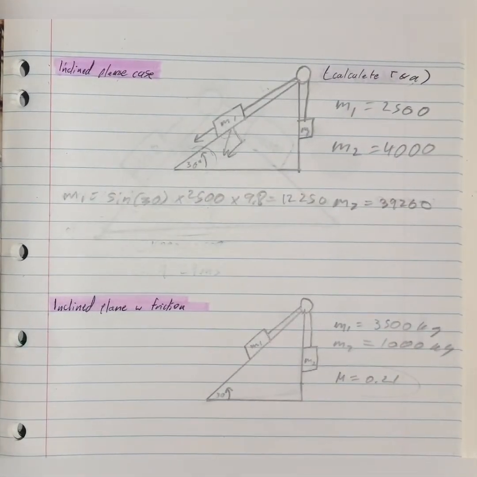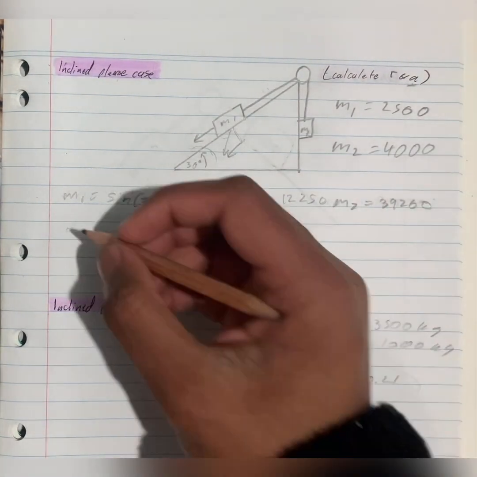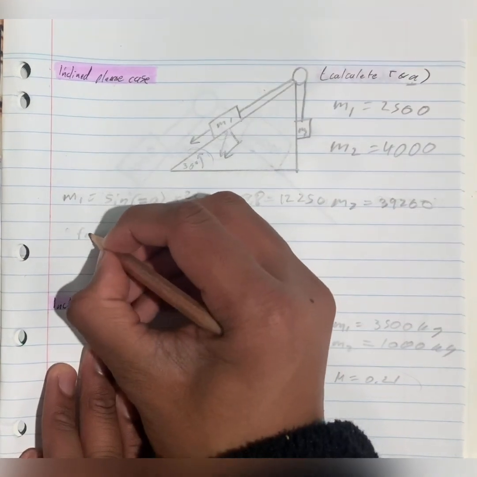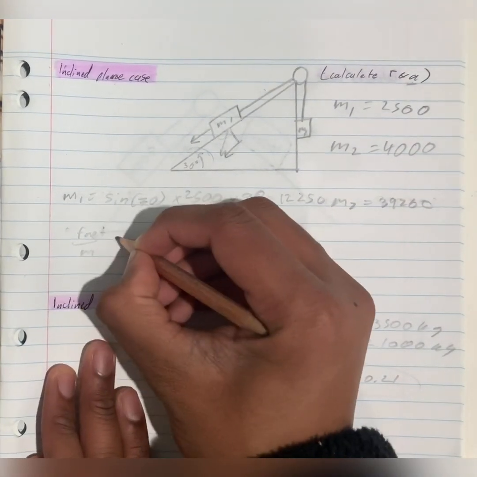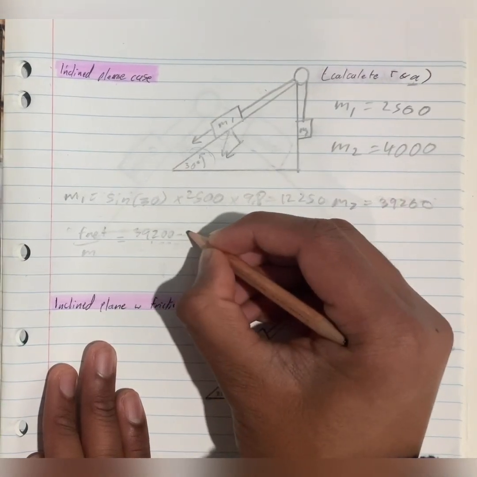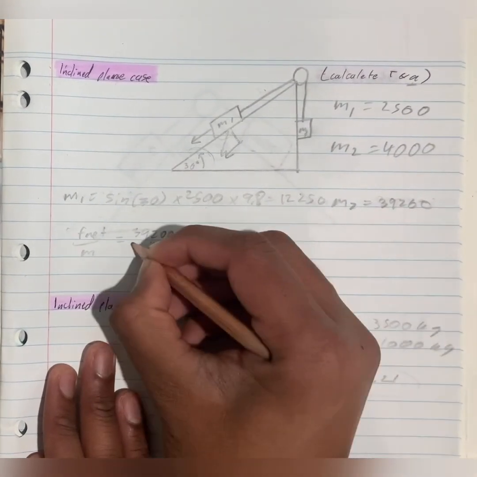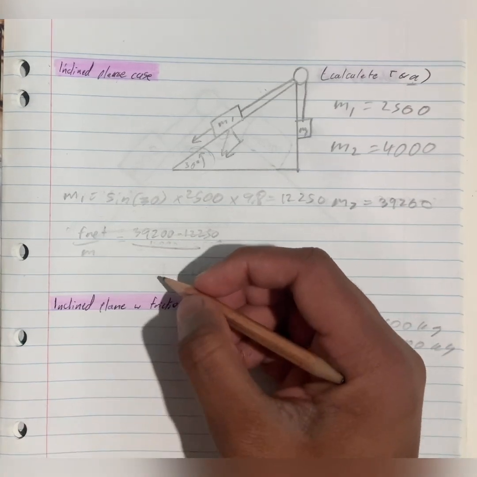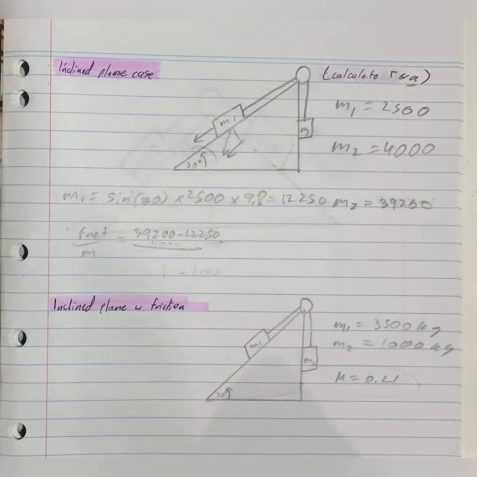Now, immediately we're told to calculate the acceleration. The acceleration is simply just F net over m, which can be written as 39,200 minus 12,250 divided by the total mass, which is 2,500 plus 4,000.